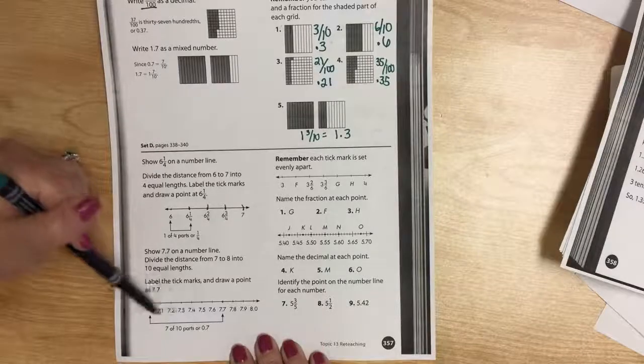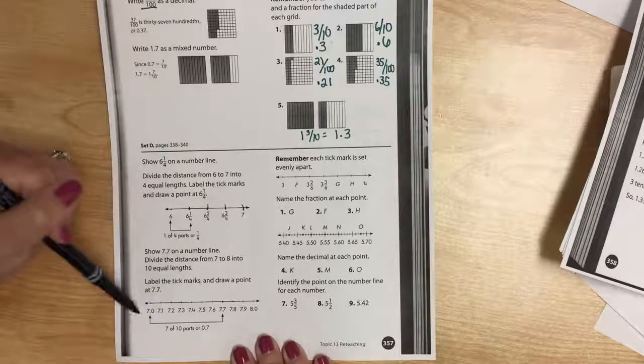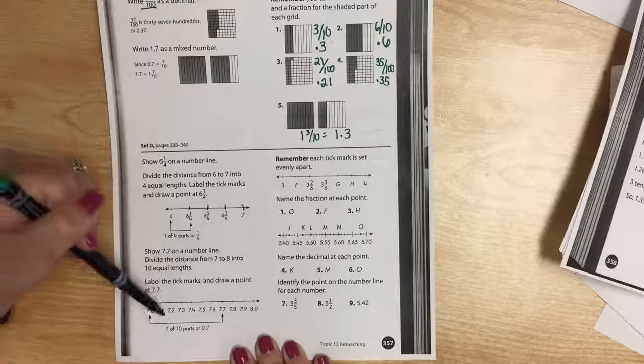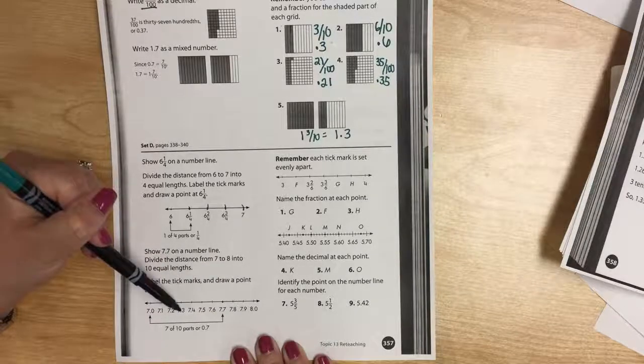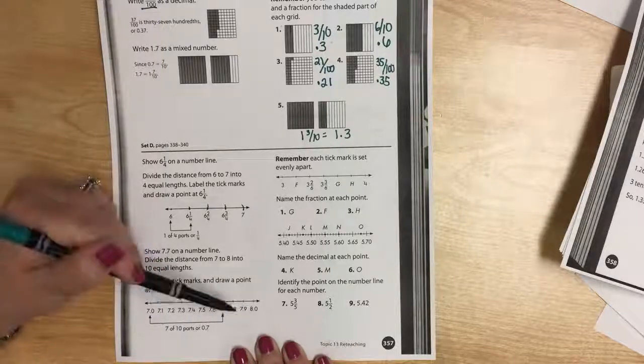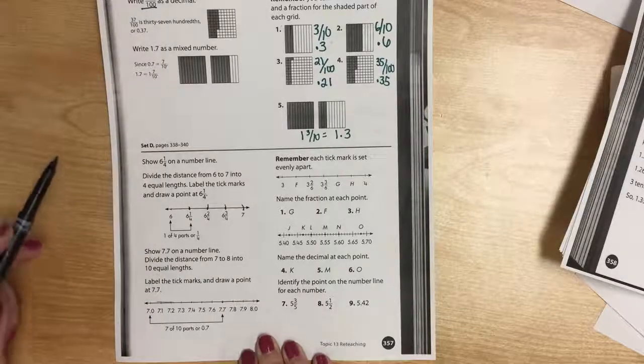Same thing goes with decimals. 0.0, that's 7. 8.0, that's 8. 7.1, 7.2, 7.3. I can use the position of those to help find where I need to go.